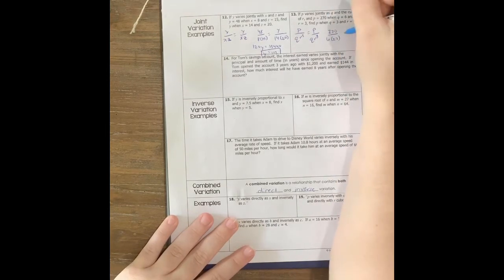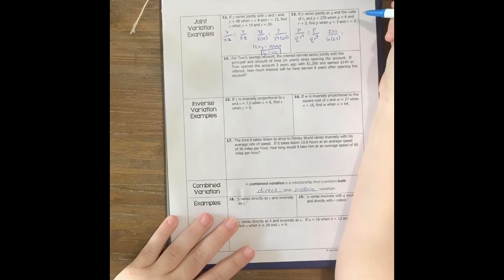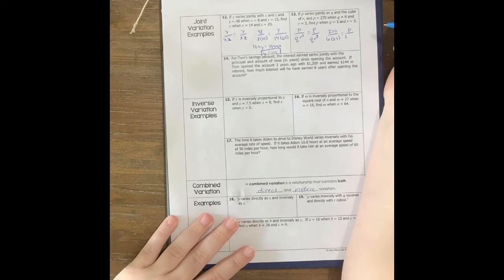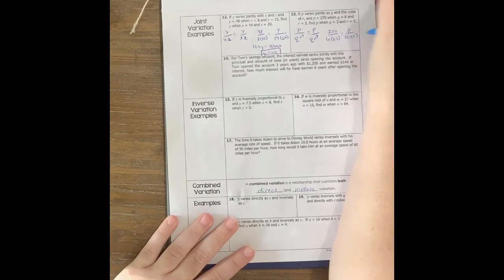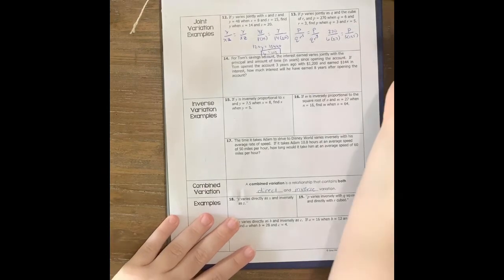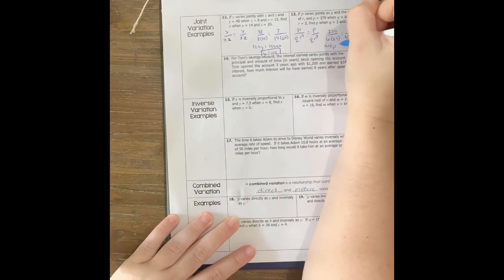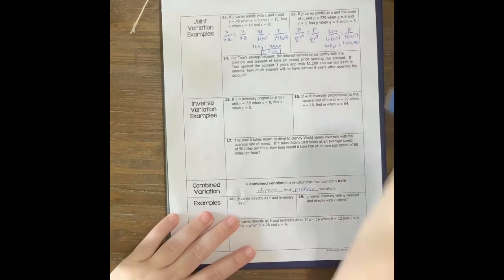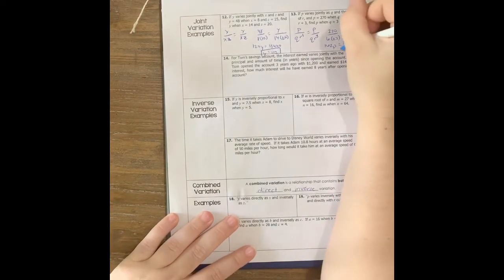So 27 equals, find P. So we're looking for P when Q equals 3 and R equals 5. So 5 cubed is 125. Okay, so then solving this right here. So you have 270 times 3 times 125, and over here you have 6 times 27 times P. Okay, so it's going to turn into 162P equals 101,250. And then divide both sides by 162, and your P should equal 625.